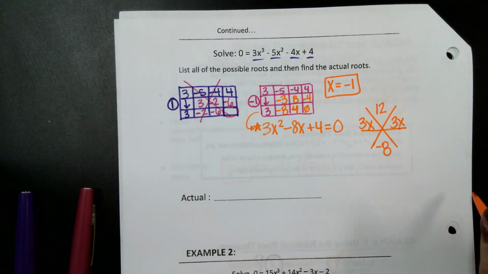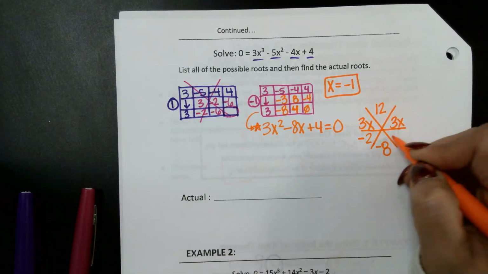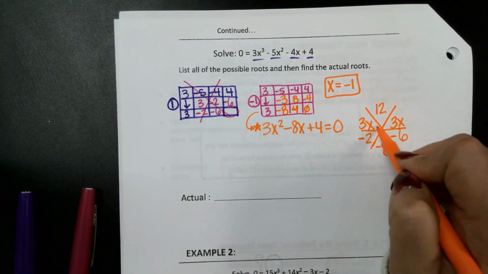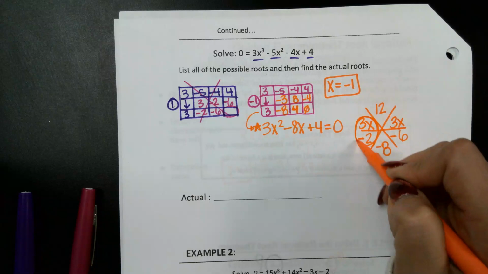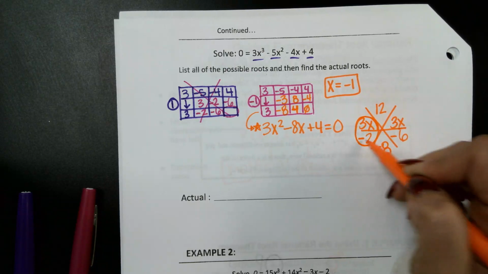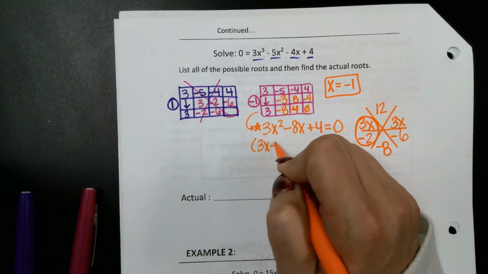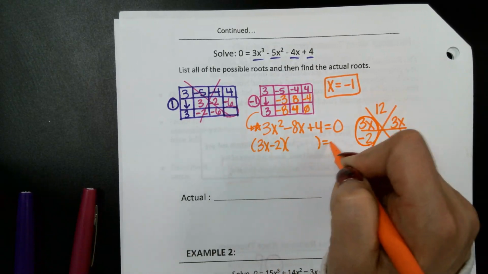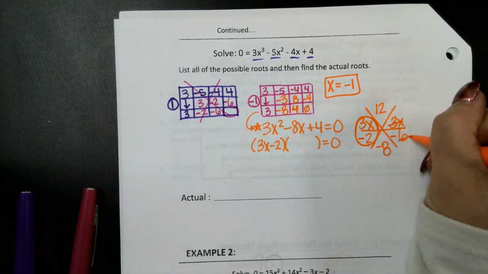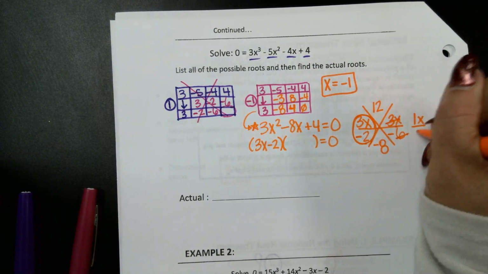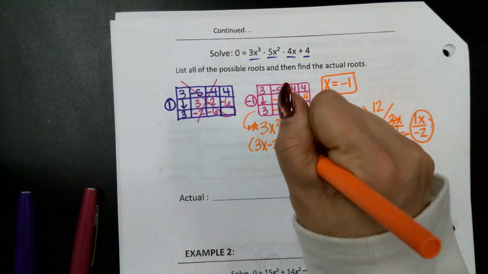What are my 2 factors? Negative 2, negative 6. This one right here, you guys probably want to look at the board. This one will not reduce, right? The 3x minus 2. The other one will. What will this reduce to? 1x minus 2. Yep.